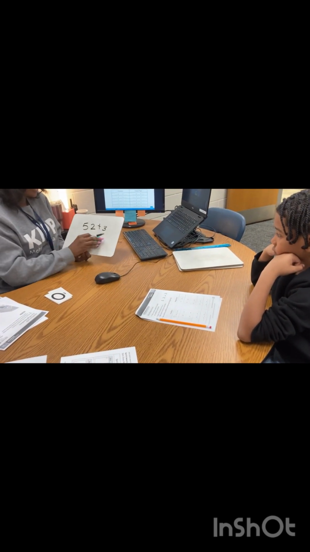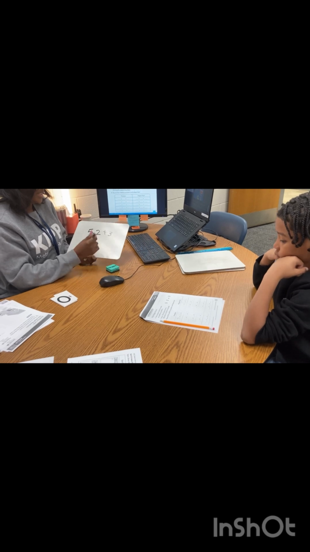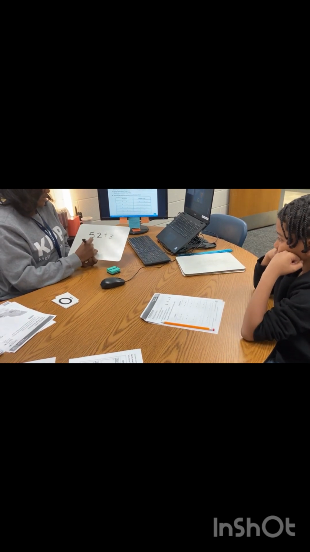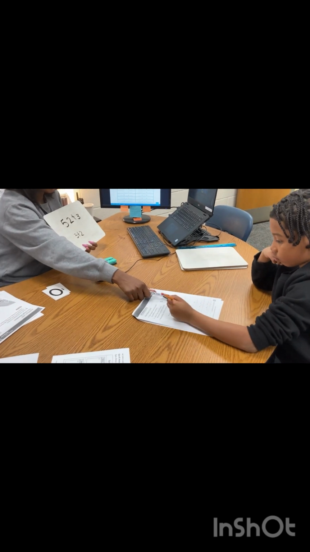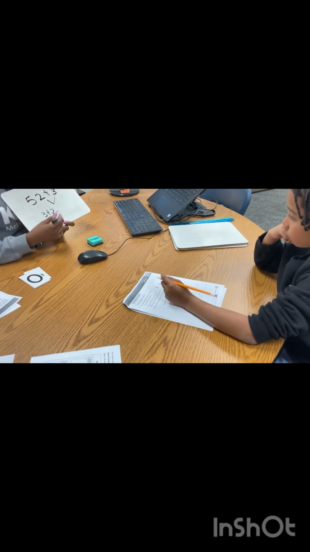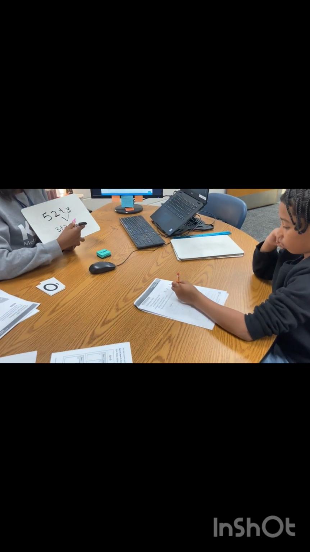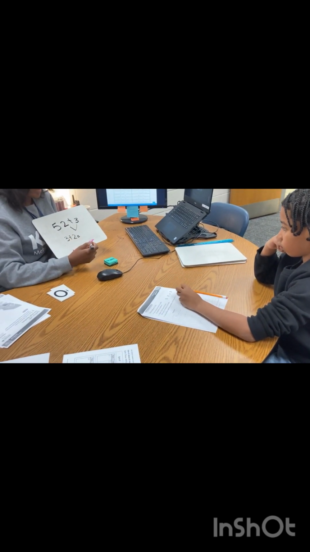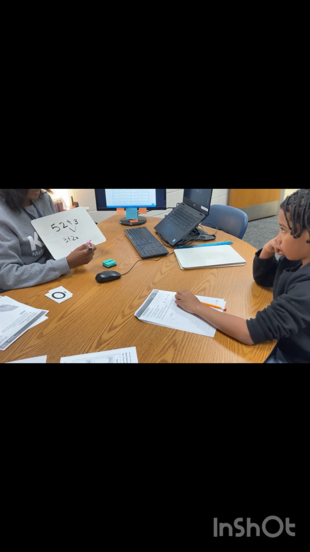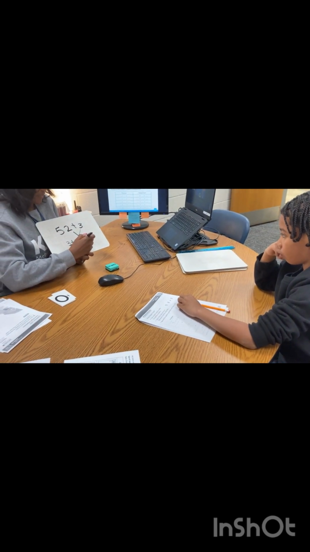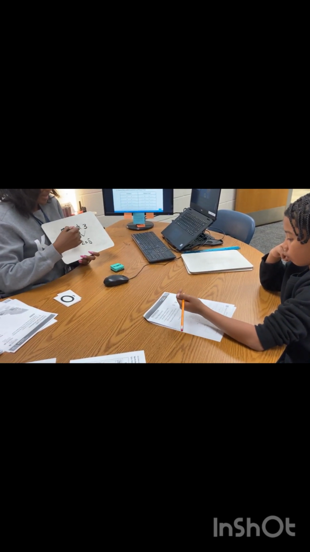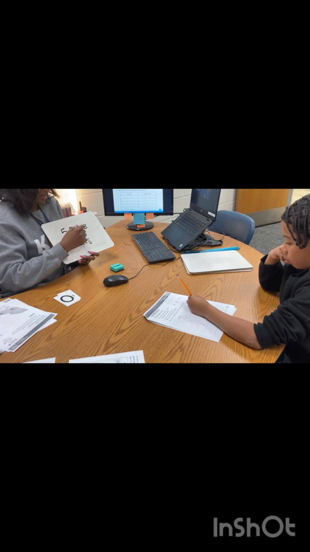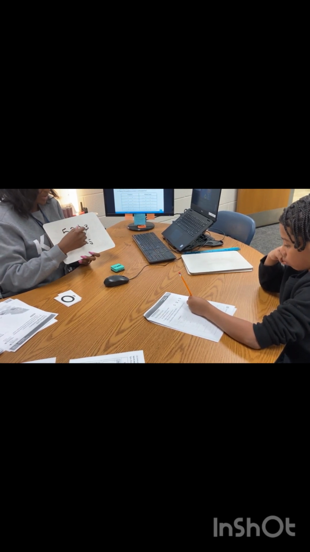Our helper fact that you're writing down is 3 plus 2. Go ahead and write that down. 3 plus 2, or 2 plus 3. The order does not matter. What does 3 plus 2 equal? 3 plus 2 is 5. I have my number bond here to show that this is our partner. So we know that 3 plus 2 or 2 plus 3 is 5.